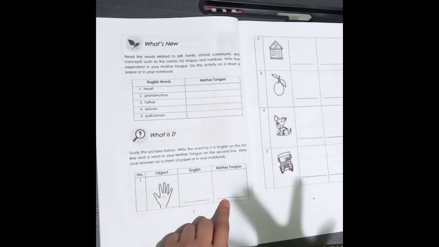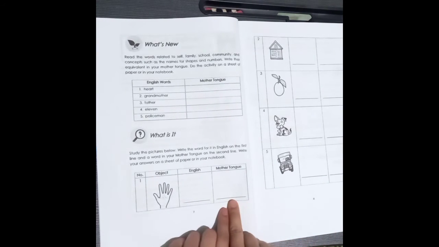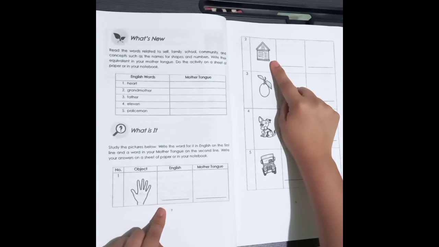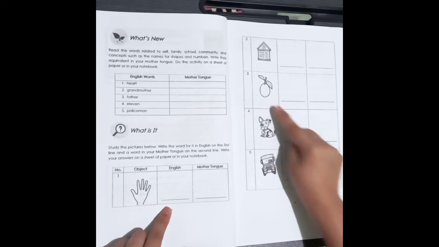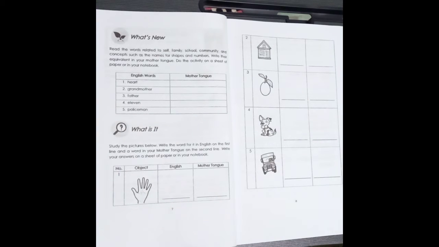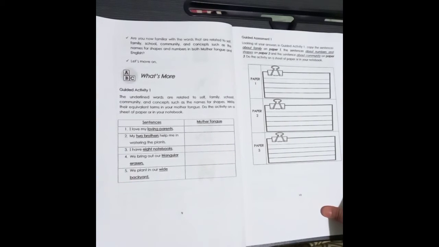What is a hand in mother tongue? Sa man na siya sa Bisaya? Kamot. So, sulat ni mo diri kamot. Okay? Sunod. Next picture. Number 3, 4, and 5. So, write your answers here. Are you now familiar with the words that are related to self, family, school, community, and concepts such as the names for shapes and numbers in both mother tongue and English?